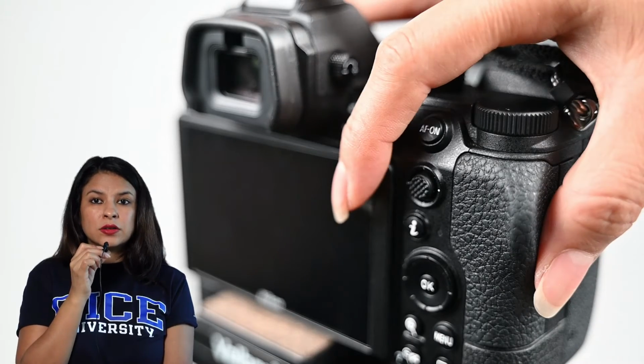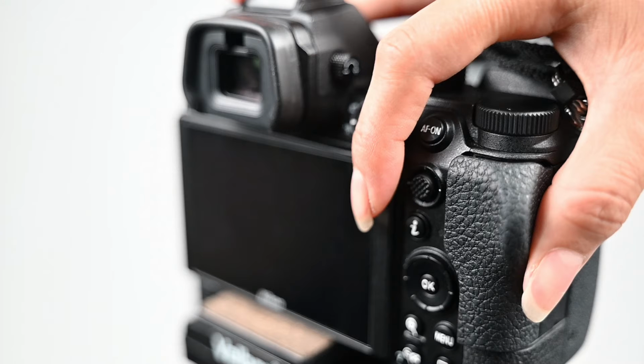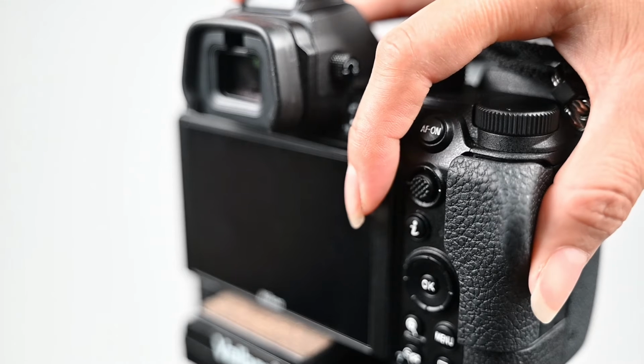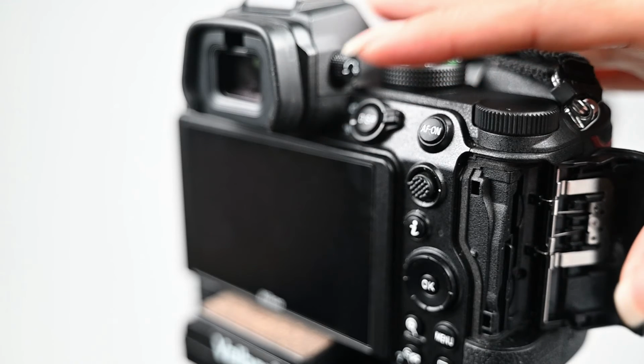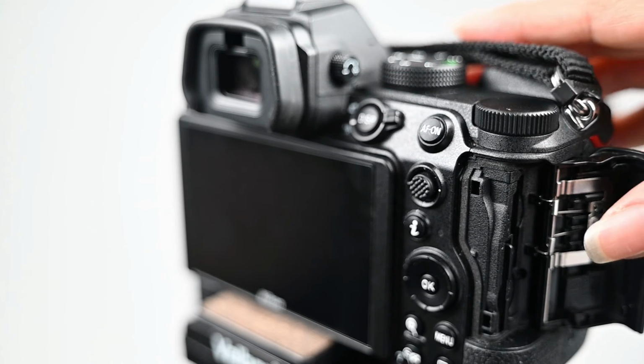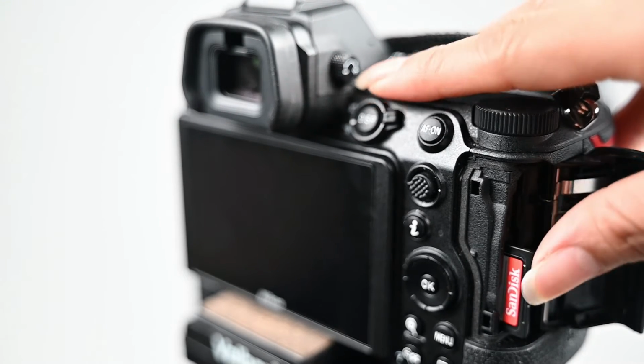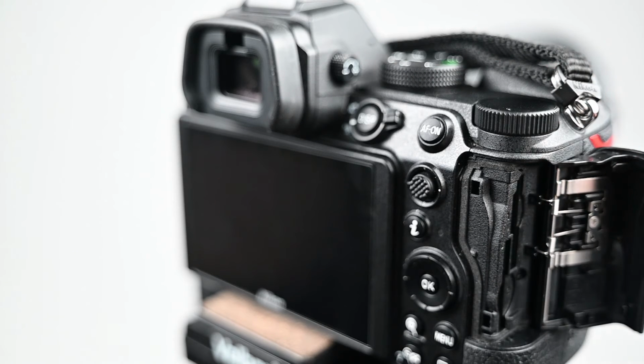Number 5. Downloading your photos. The memory card is located on the side of the camera body. To open the memory card door, apply pressure with your finger and slide the door open. Then press down on the memory card and it will pop up. Now you can remove it.